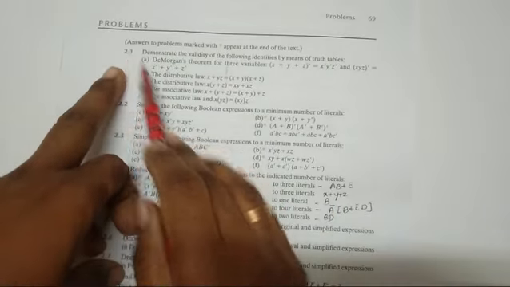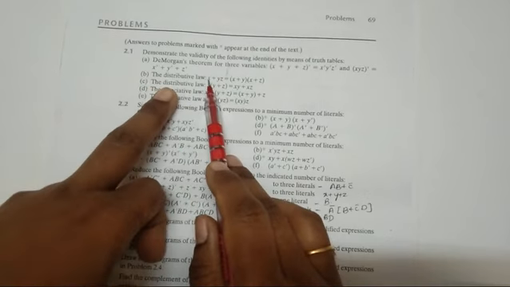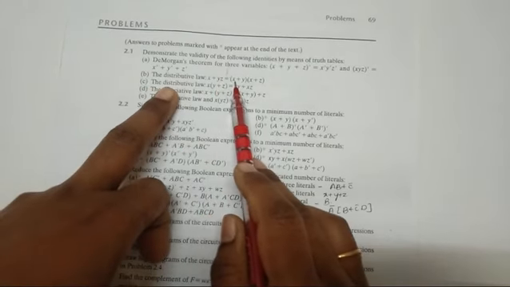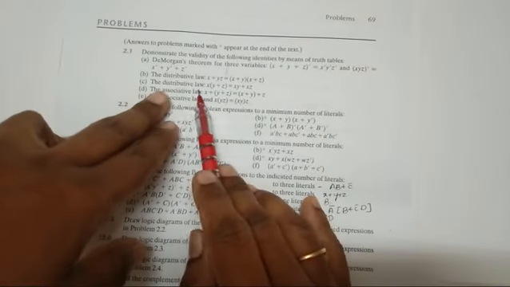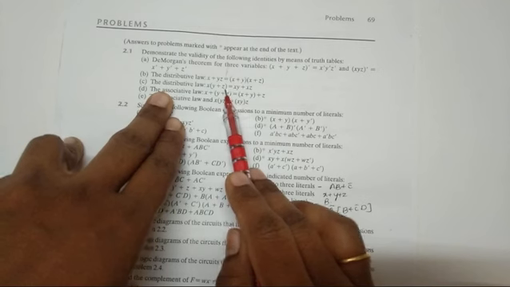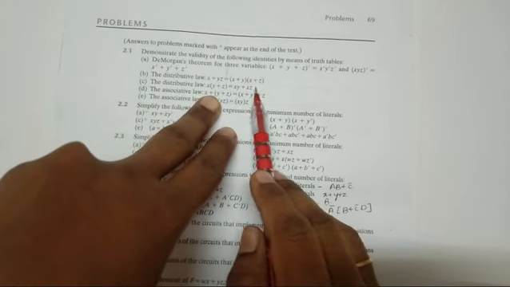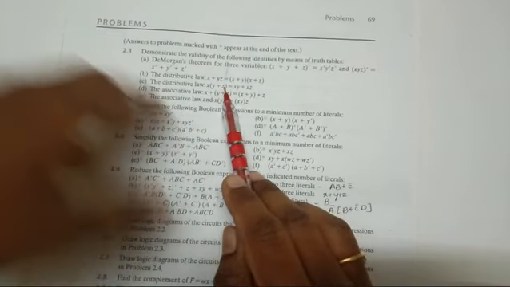Next problem 2.1 B, the distributive law: x plus yz is equal to x plus y into x plus z, and the C problem is distributive law: x into y plus z is equal to xy plus xz. Okay, both are distributive law.